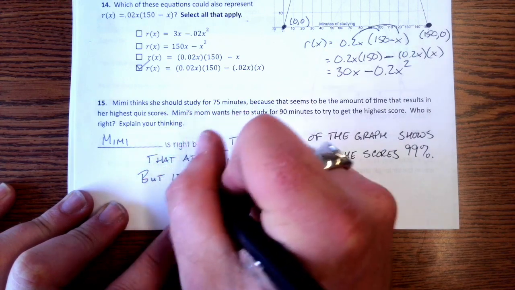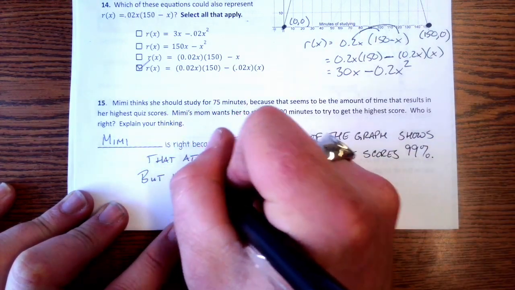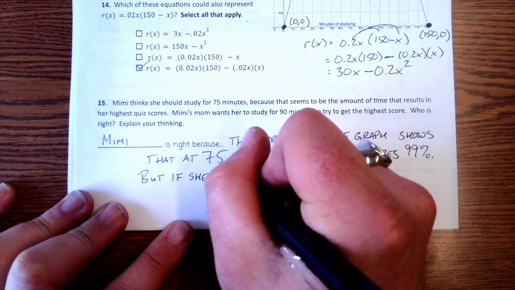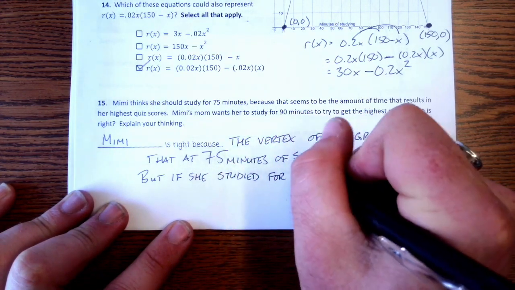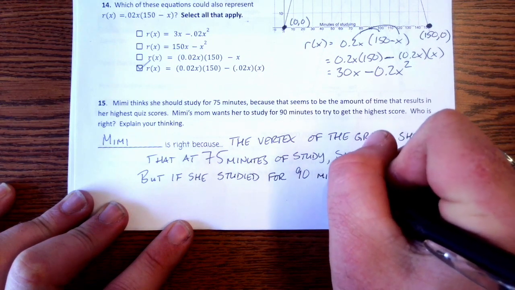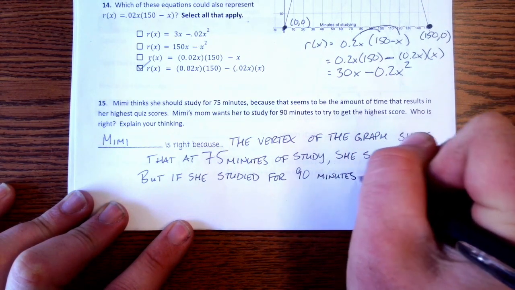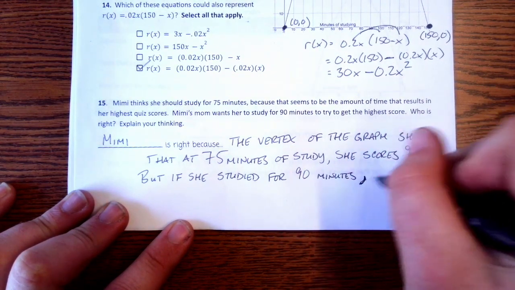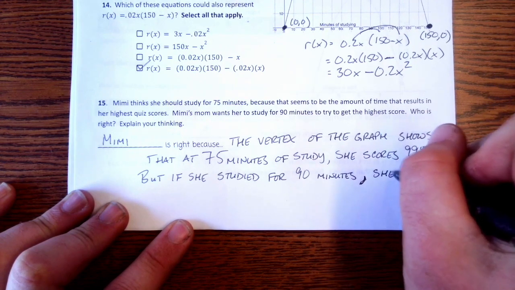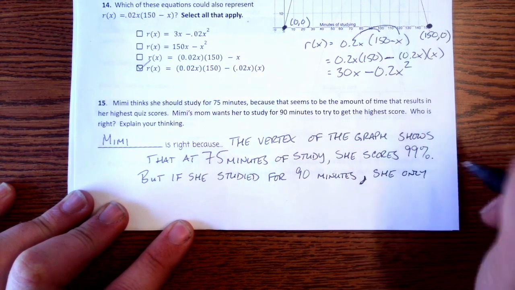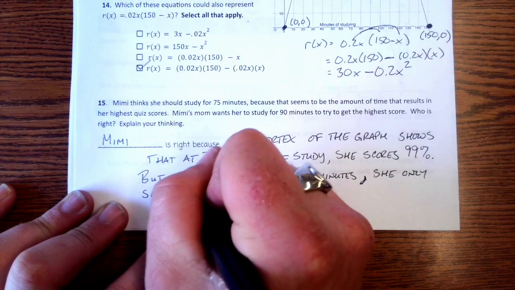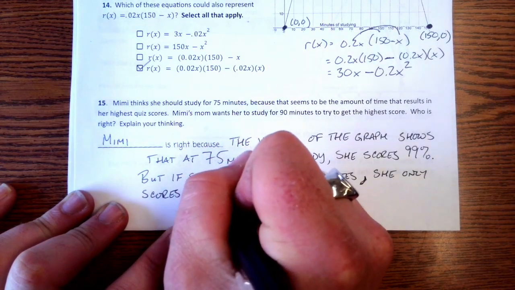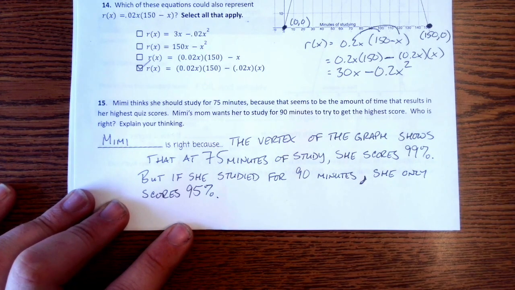But if she studied for 90 minutes, she only scores 95%. Her mom's suggestion would get her a lower score.